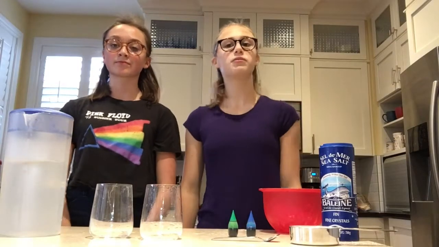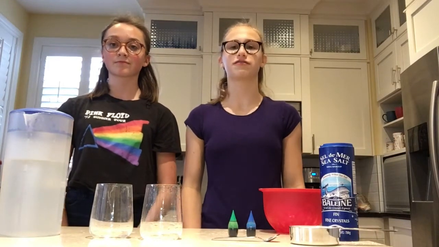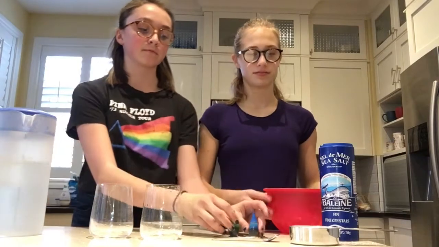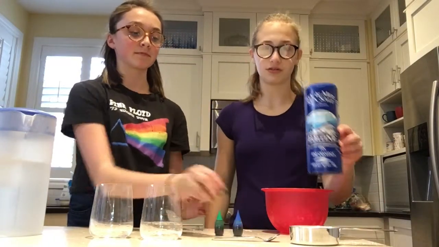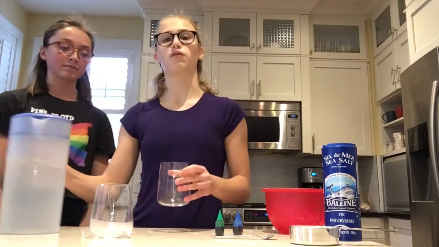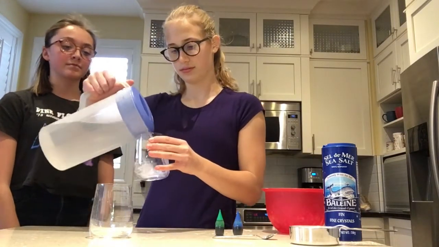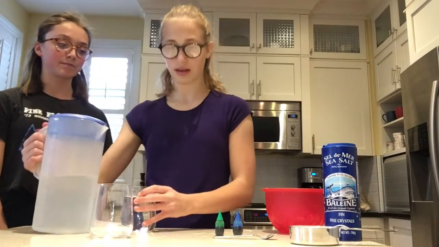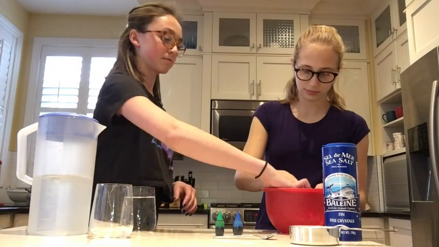In our experiment, we will be testing how salt water is much more dense than fresh water. You will need a jug of fresh water, some ice, food coloring, some salt, and something to mix with. We will start by filling the freshwater cup 3/4 of the way. And now we'll add some ice cubes.